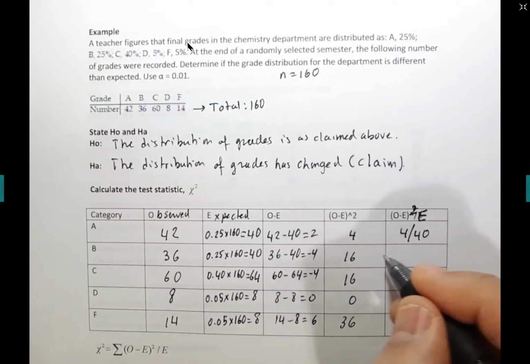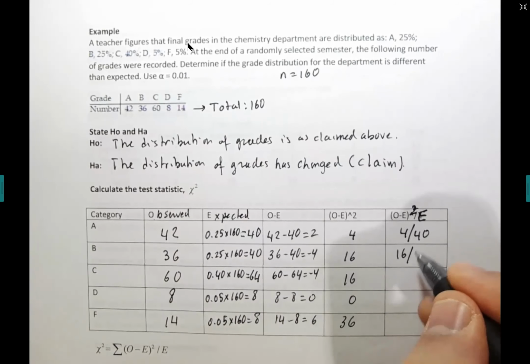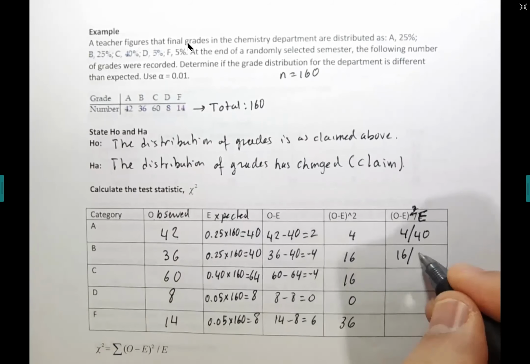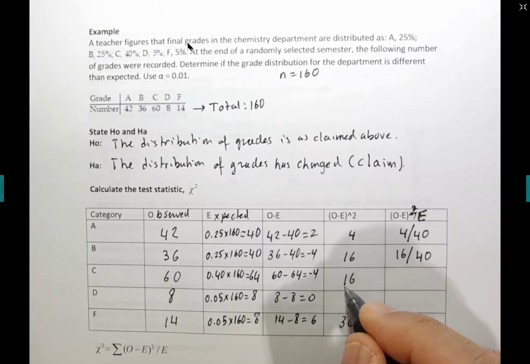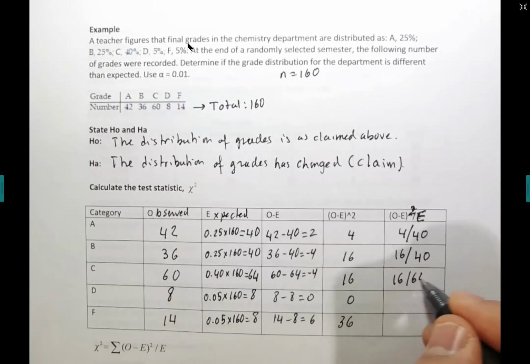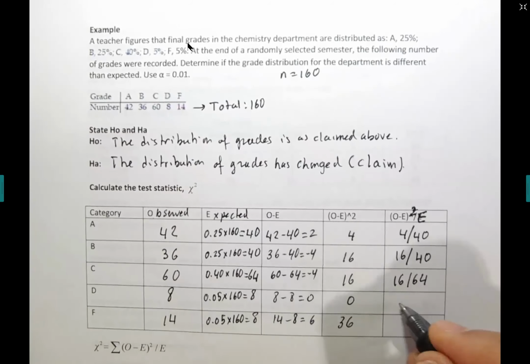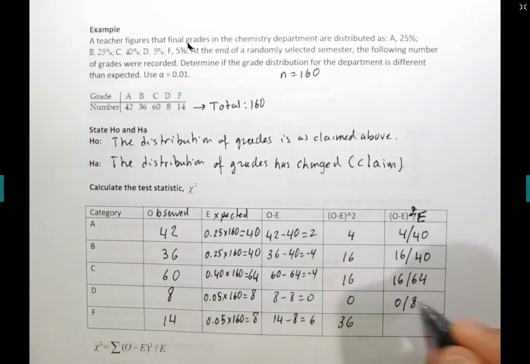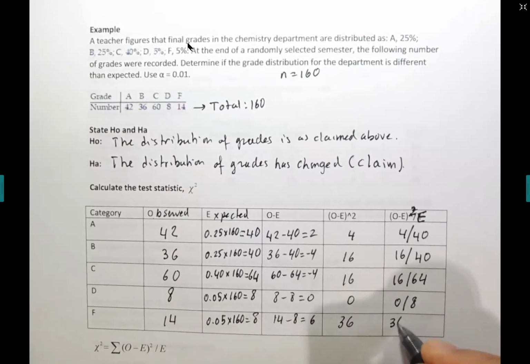Here it will be 16 divided by E, which was 40. 16 again, guys, divided by E, which is 64. 0 divided by E, which is 8. And 36 finally divided by E, which is 8.